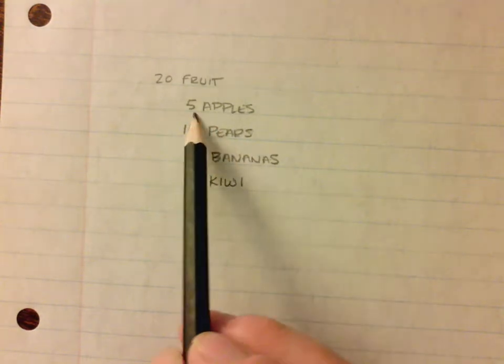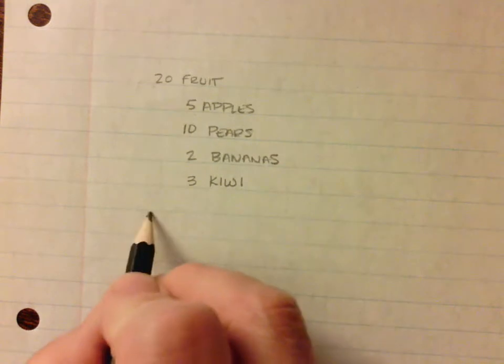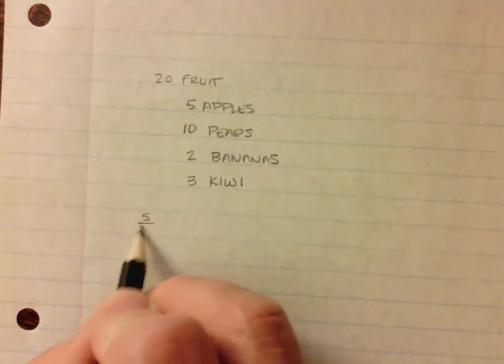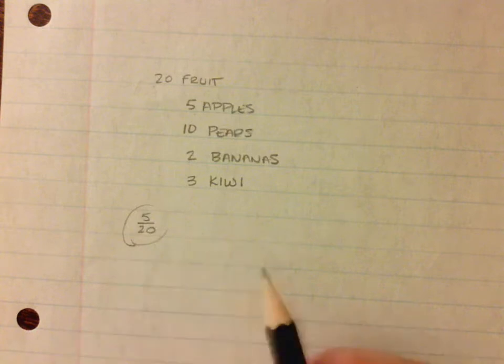One of the ways I can describe it is as a simple ratio. If I say I have 5 apples and 20 pieces of fruit in total, I can write a part to whole ratio that looks like that. And I don't know if you remember this from 6th grade, but part to whole ratios are also fractions.